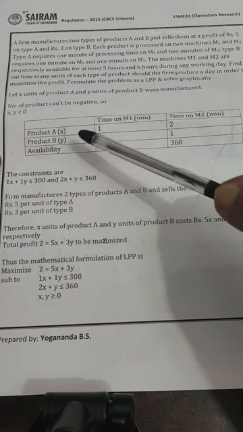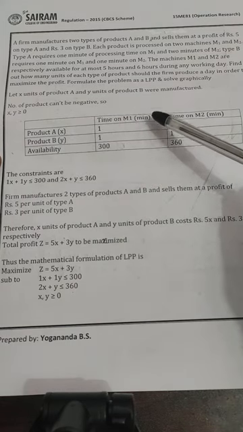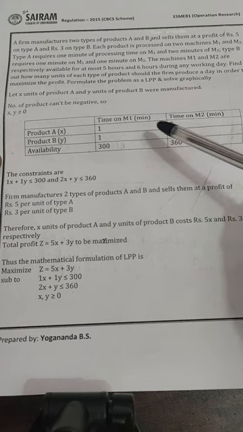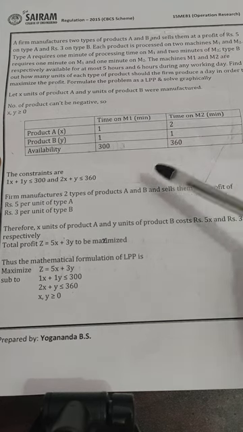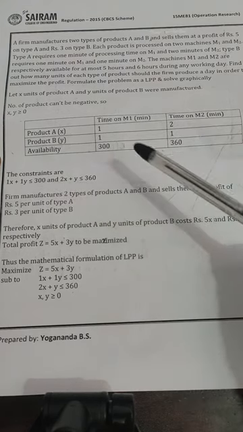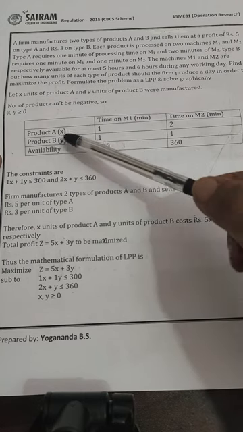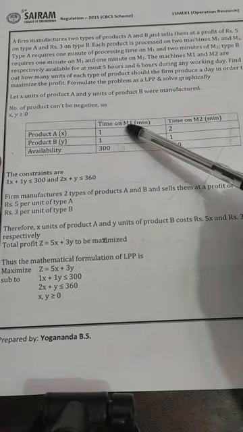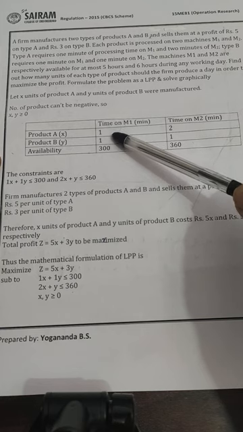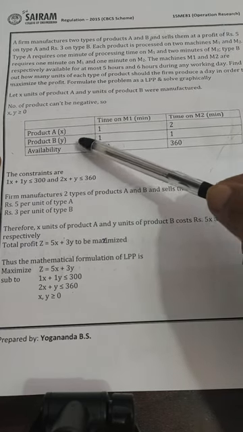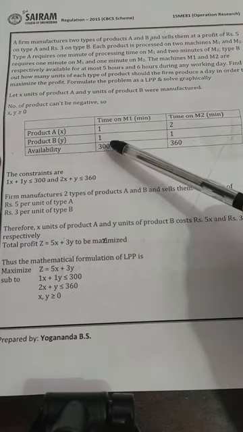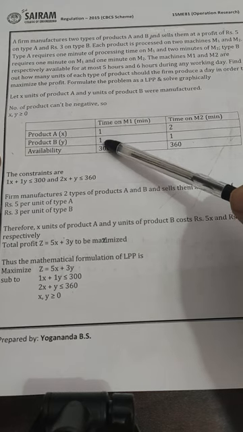Now the constraints of product A and product B and machine hours availability for M1 and M2 will be stated like this. Product A is processed on machine 1 for 1 minute, and 1 unit of product B is processed on machine 1 for 1 minute.